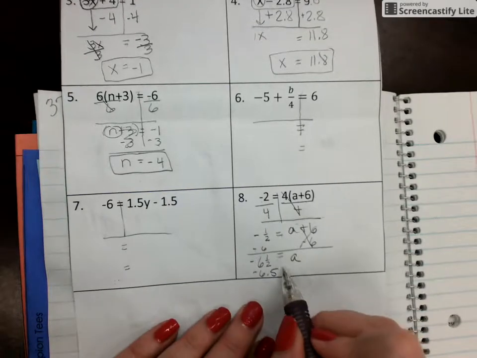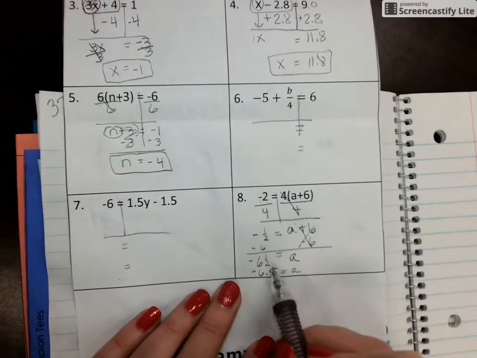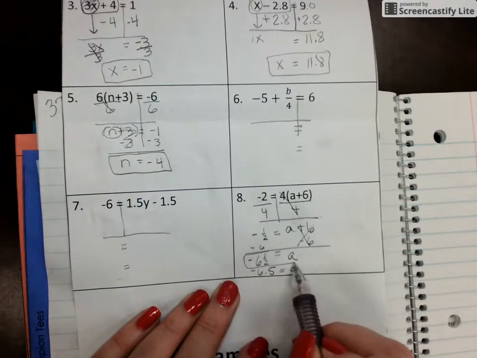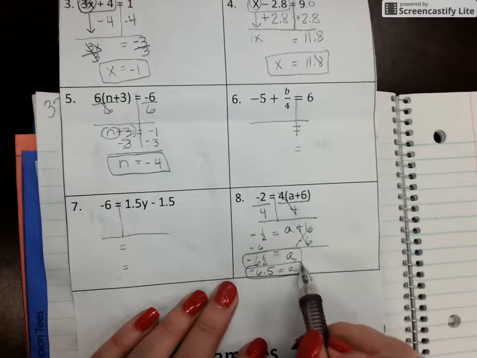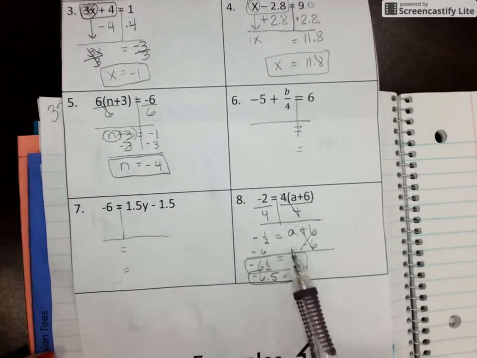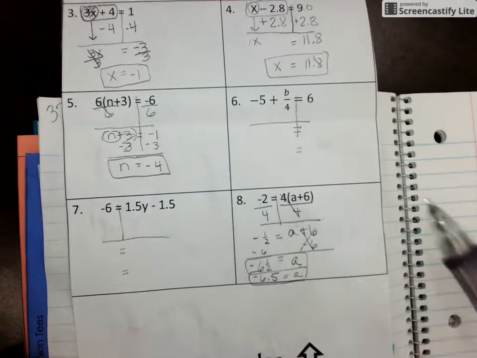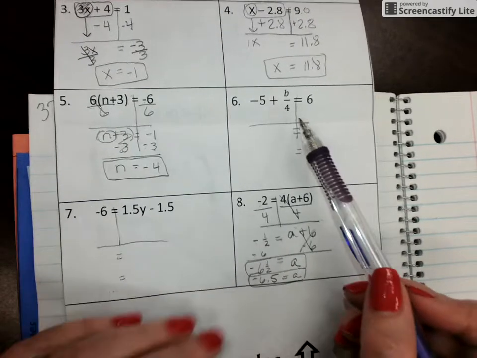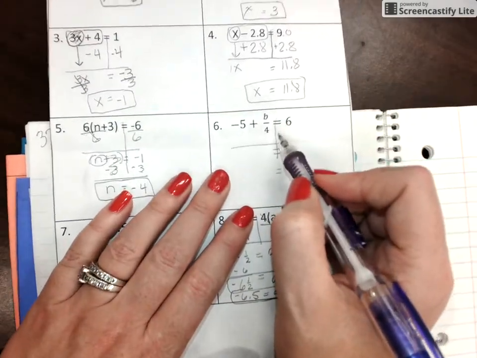So we did this problem and we ended up with a being 6 1/2 or negative 6.5. Both of these, of course, are saying the same thing. So that was how we work the problems with parentheses. Let's go and talk about this one, which has decimals, and this one, which is pretty straightforward.